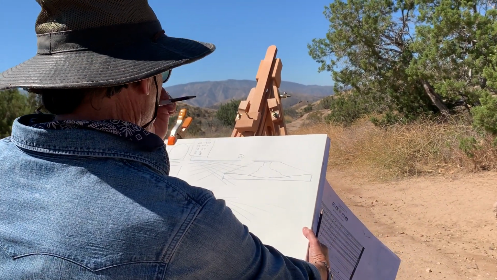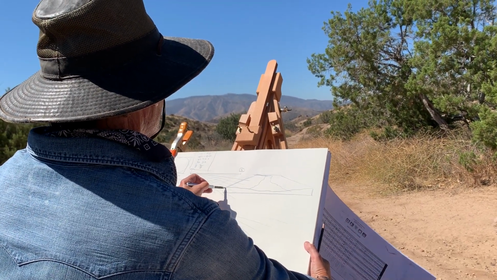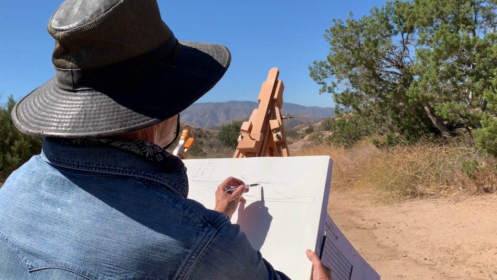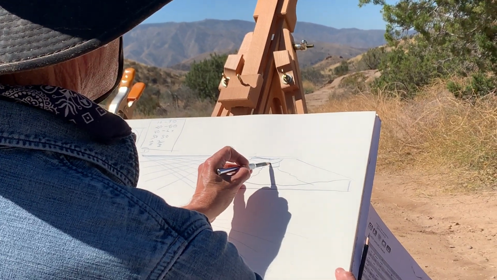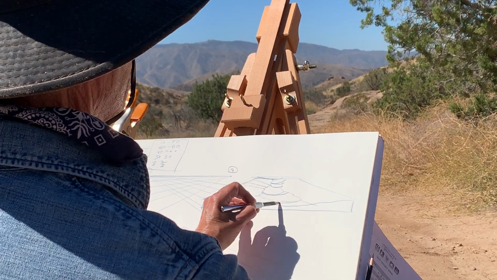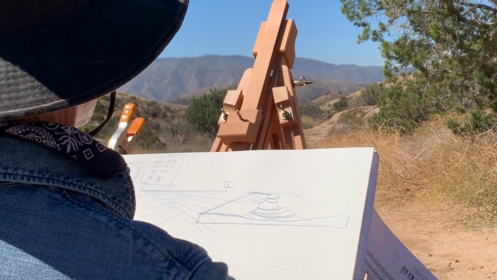like this. And what I really want to pay attention to is that the ground is not flat. The ground is coming in like this. The pathway is curling under like this. And when I do this pathway, I want to draw these lines all the way across.